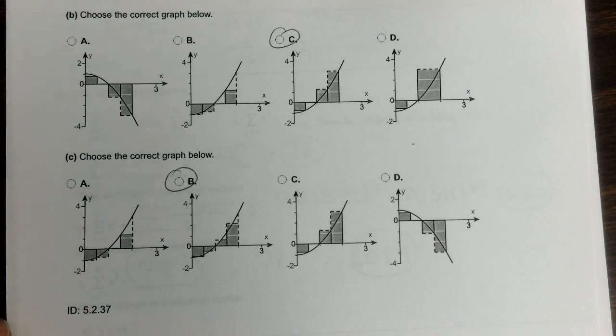All right, so just study those graphs, and that'll be it. Have a good one.